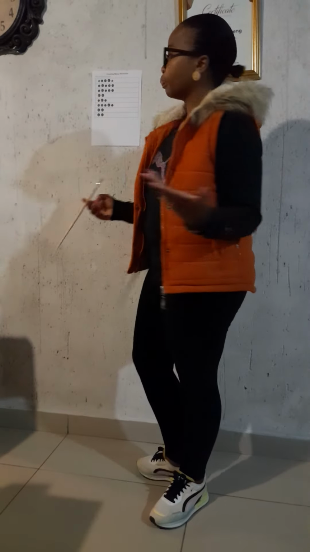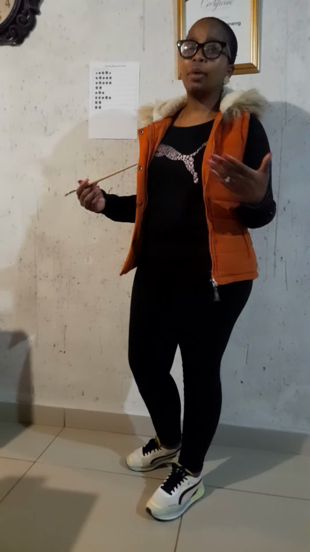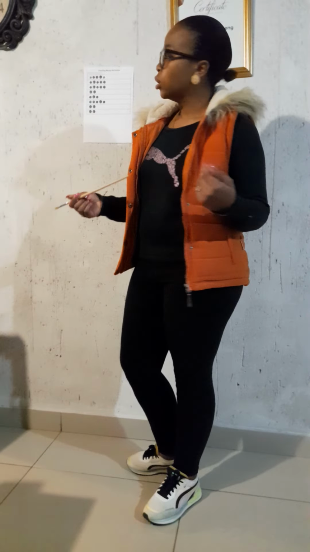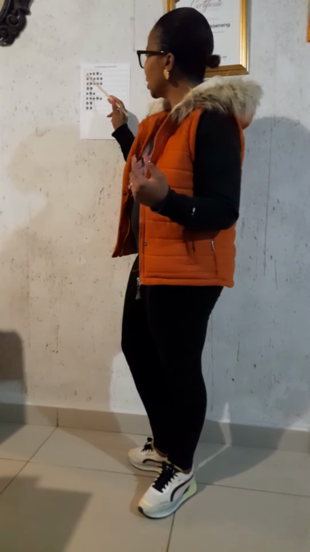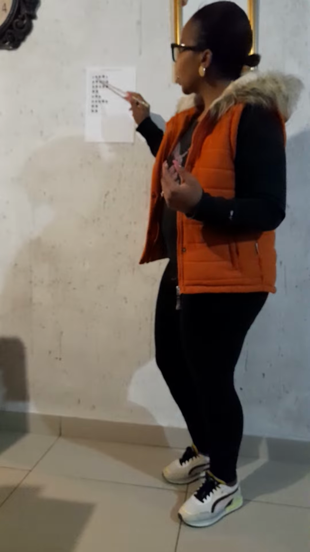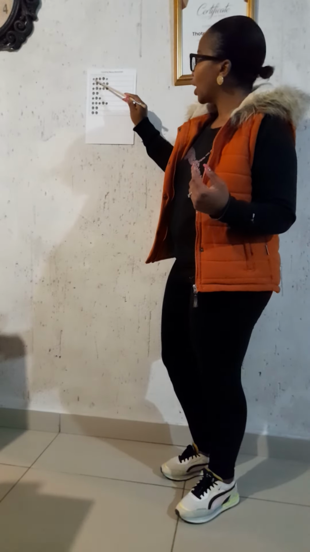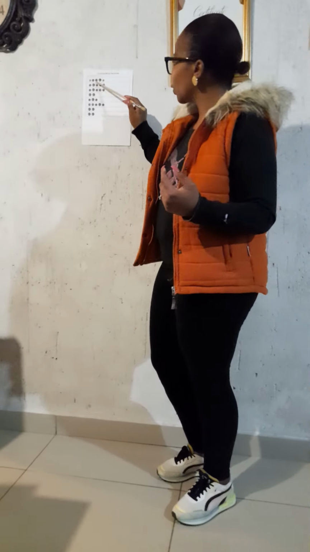So we're going to start by looking at our coins. I've got a worksheet that is going to show you what kind of coin I'm talking about, and what falls under cents and what falls under rands. Our first coin is the 10 cents. This is how a 10 cent looks. And then this is how a 20 cent looks, and this is how a 5 cent looks.